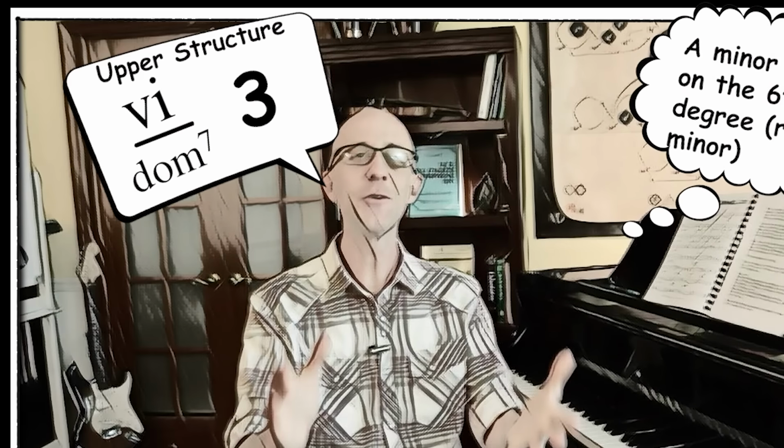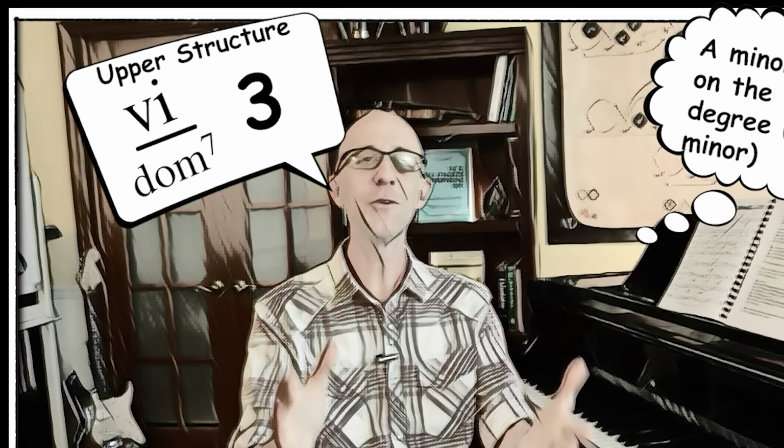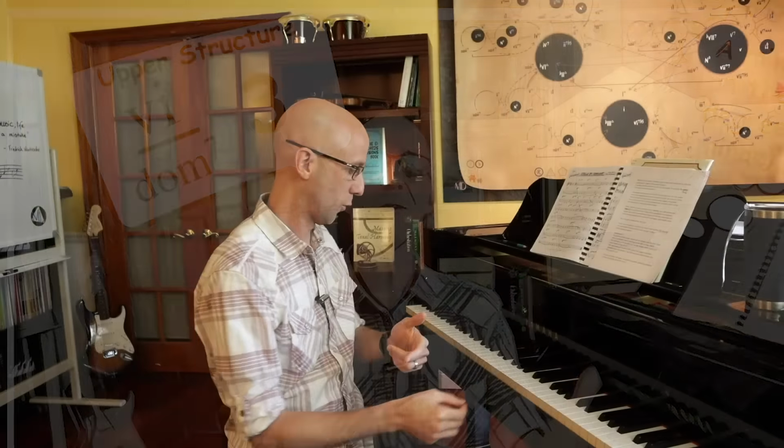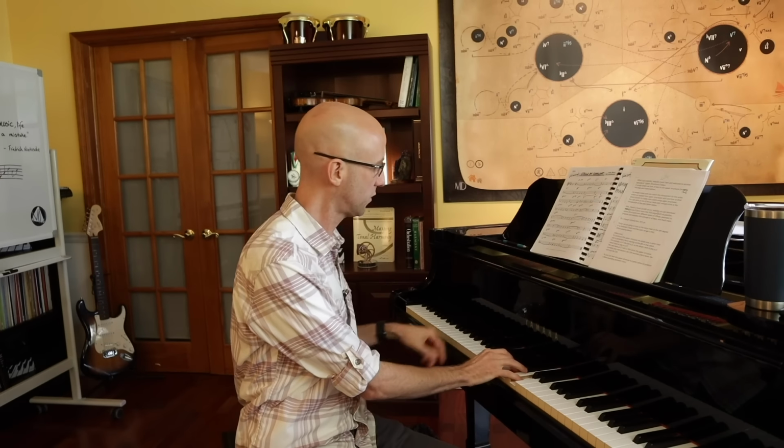All right, so let's dive into today's topic. What we're gonna talk about is the use of a minor triad on the 6th scale degree of a dominant 7 chord. So a minor triad being this, a dominant 7 chord being this. When you put those two things together, the color you'll get is this.